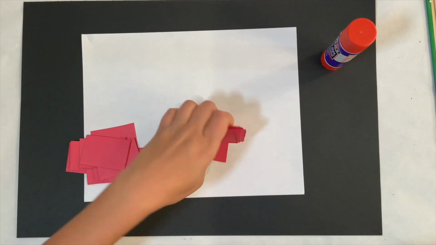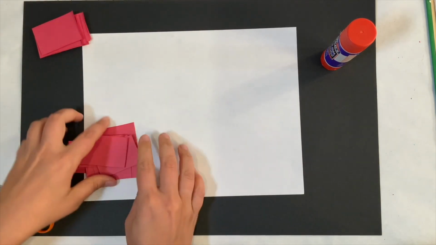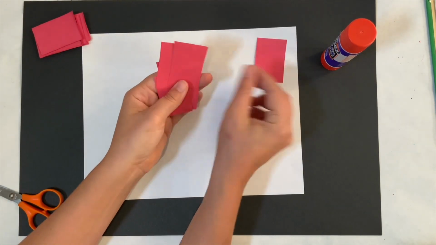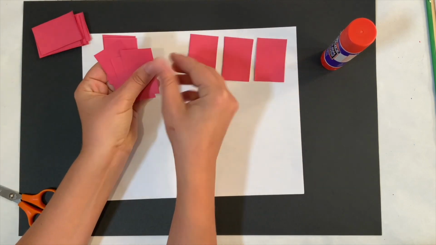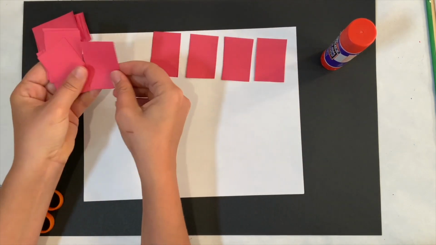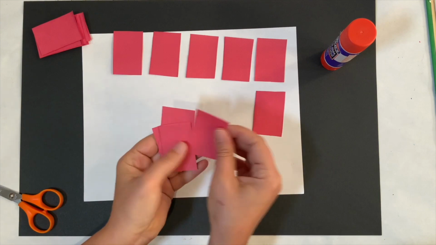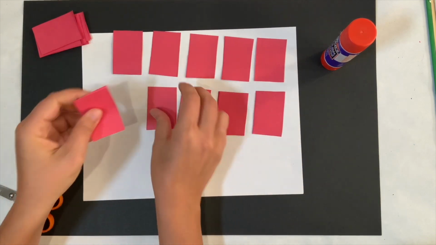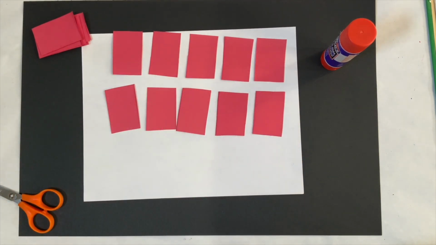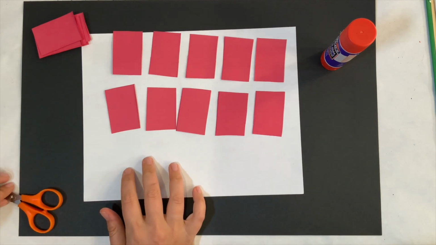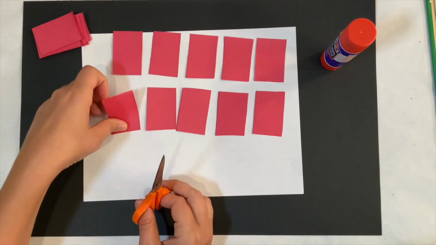Good. One pile can be moved aside. What do we have? 1, 2, 3, 4, 5, 6, 7, 8, 9, 10. Beautiful job. Now we're going to practice our curve shape.